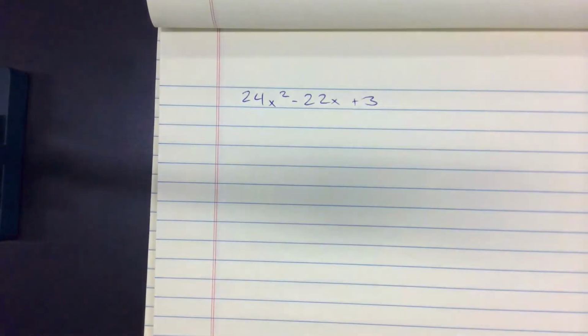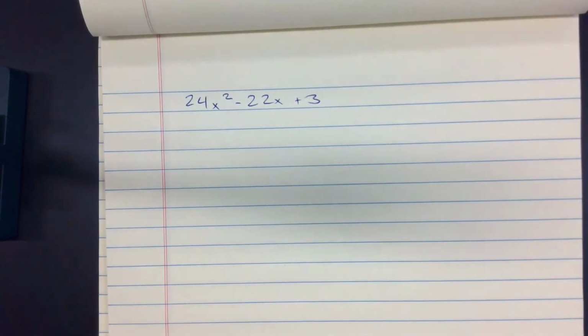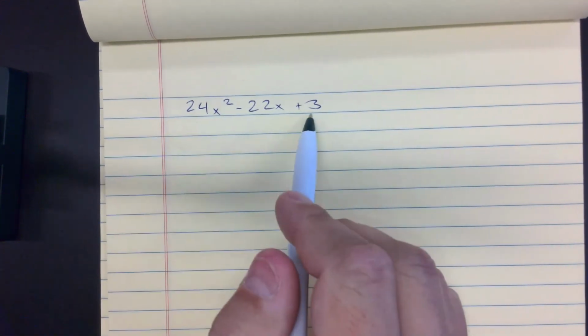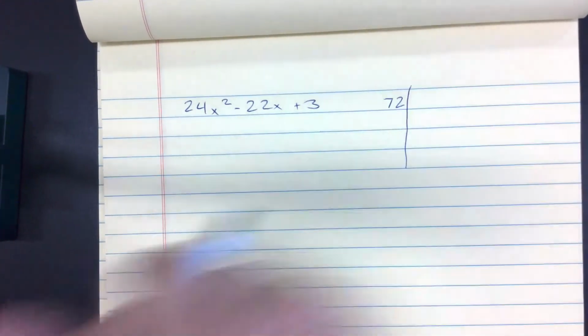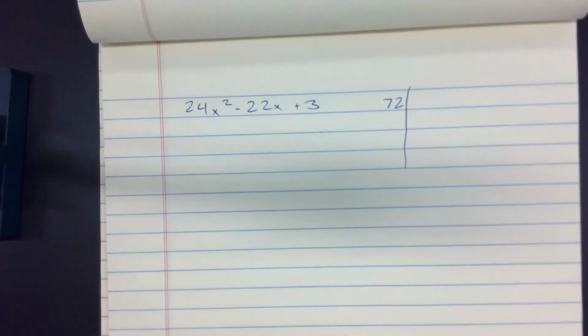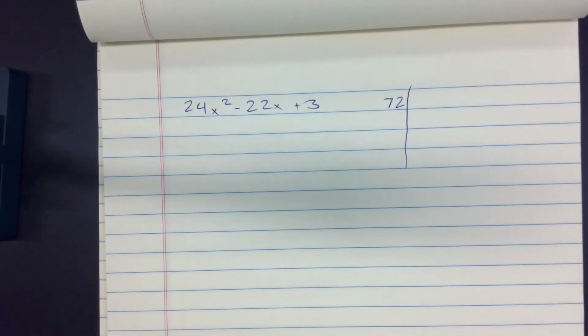I wanted to go through this real quick with you. Let's do this. So, 24x squared minus 22x plus 3. We're going to factor these just like we did before. Step number 1 is to multiply A and C together. So 24 times 3 is 72. Then we're going to find two terms that multiply together to be 72 and add together to be negative 22.